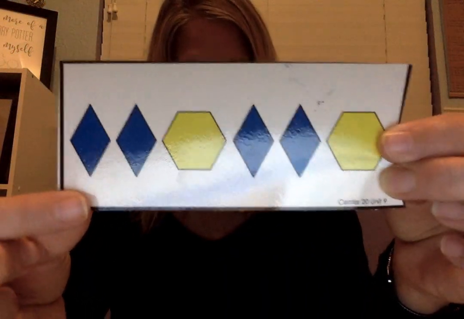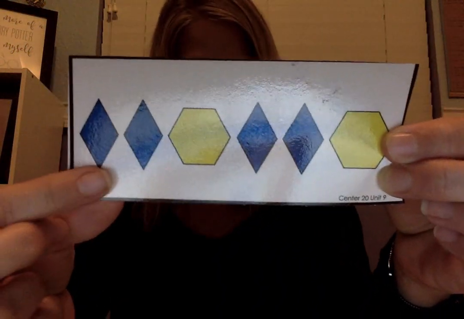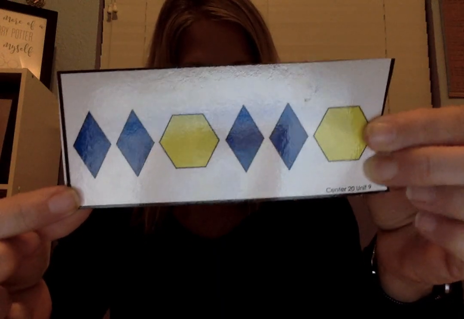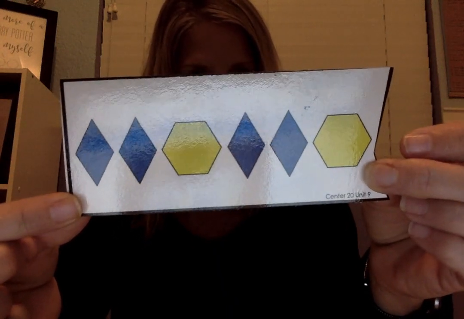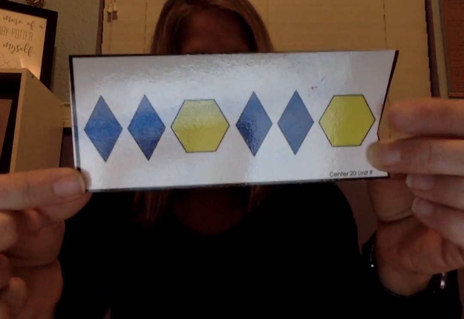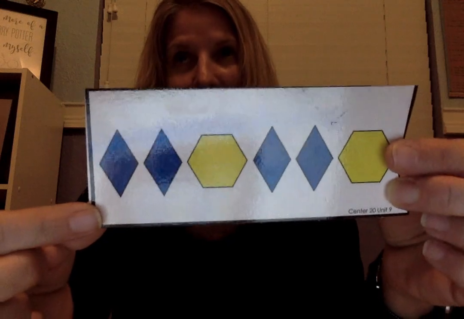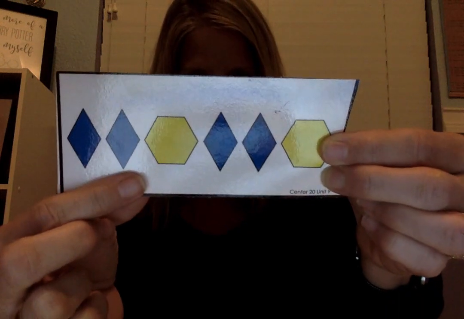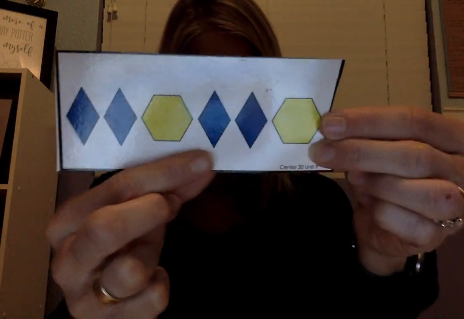How about this one? Ooh, what are these shapes? This one has 4 sides. We like to call it a rhombus, but what's its fancy kindergarten name? Oh, we like to call it a diamond. I gave it away. Silly Mrs. Gibbs. It's a rhombus, right? Rhombus, rhombus, hexagon.